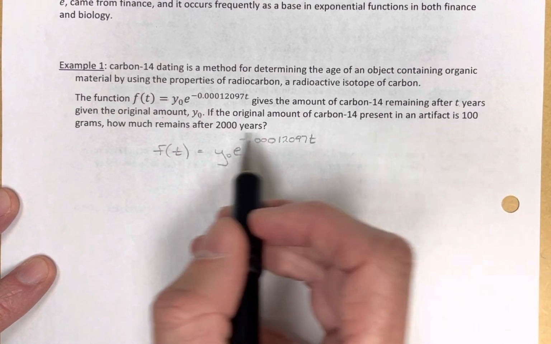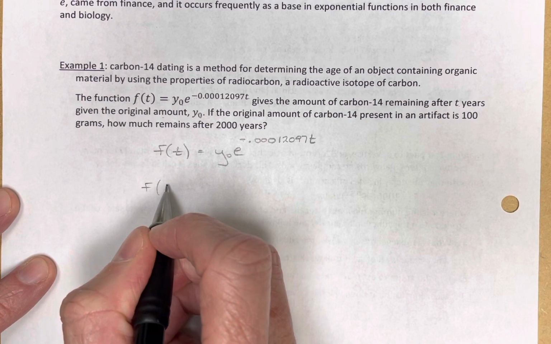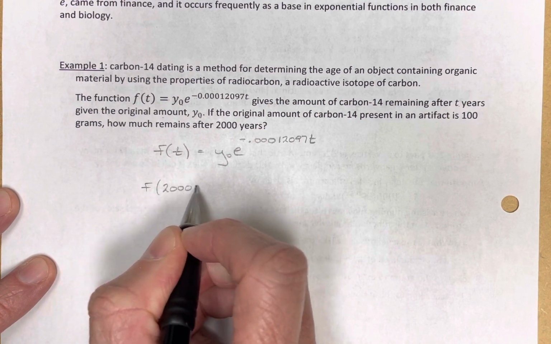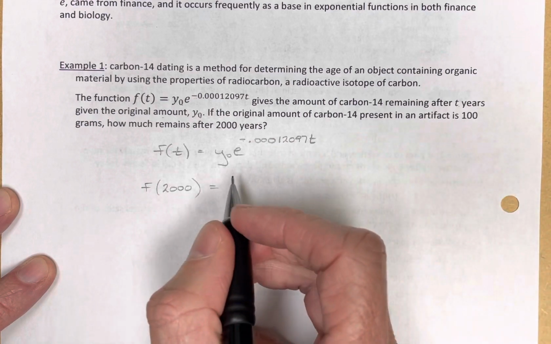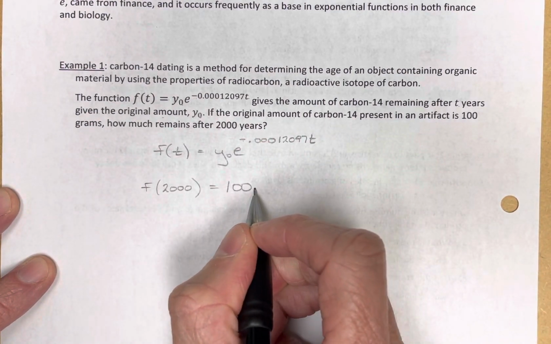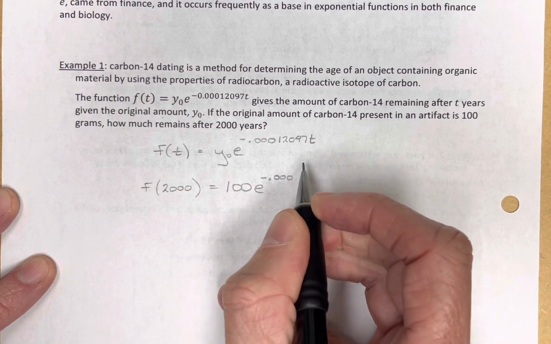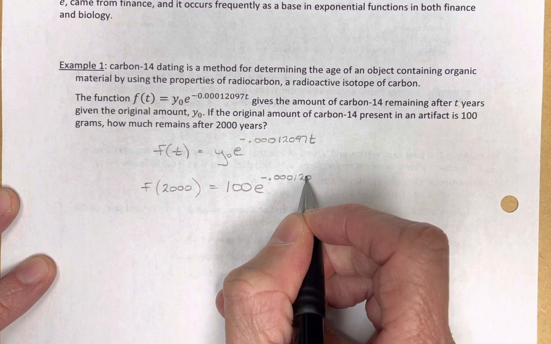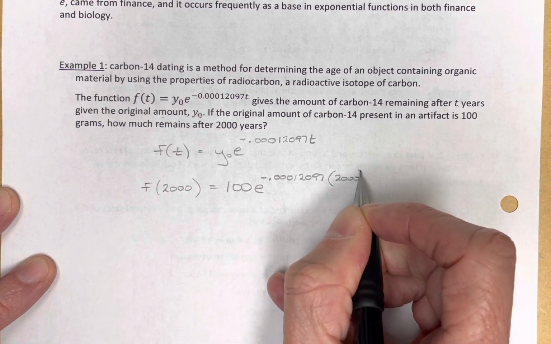Okay, we want to know how much remains after 2,000 years. So what is f of 2,000? Well, our original amount is 100 grams, so that's what y sub 0 stands for, times e to the negative 0.00012097 times 2,000.